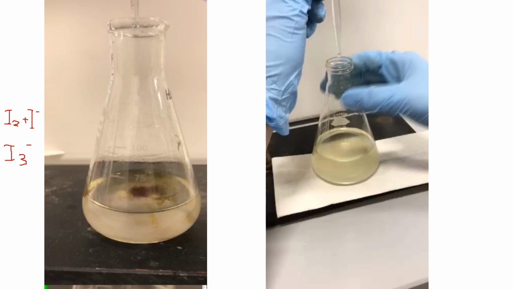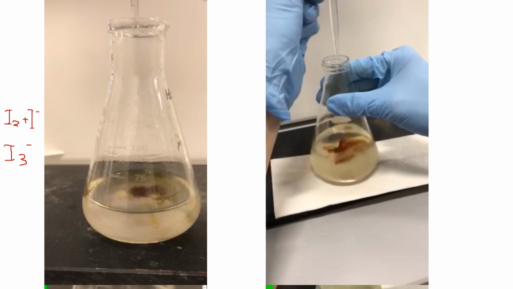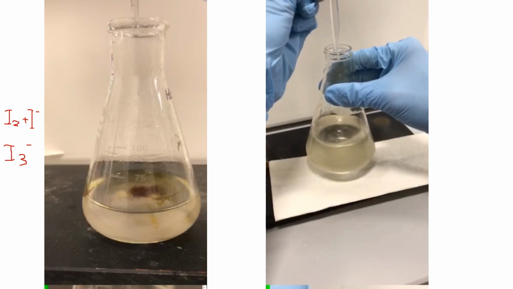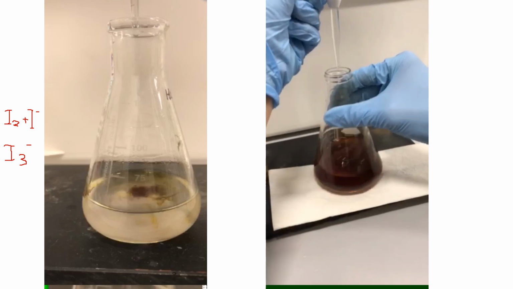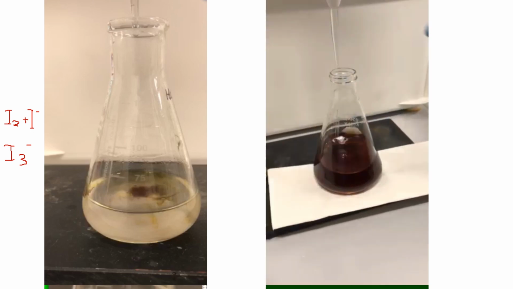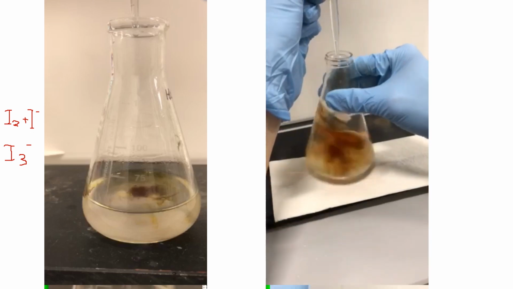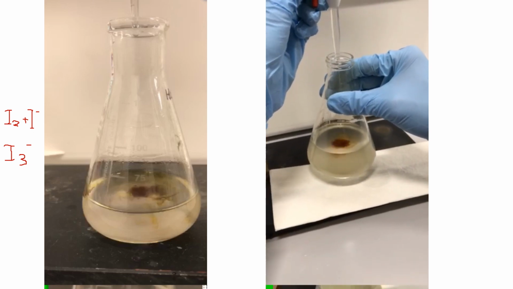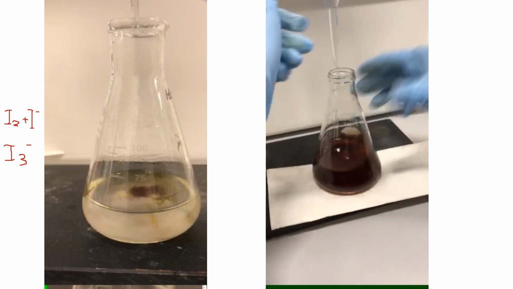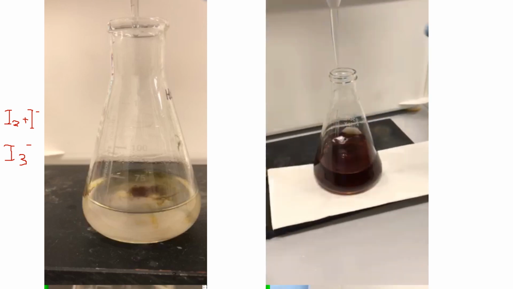In the second video, I have already added the product to the mixture. You can see the endpoint: the dark color starts to form and it doesn't go away. That's an indication of the endpoint of this titration. Let's see that again. Notice that when I shake it, the color goes away. Now the endpoint is reached, so the color does not go away.